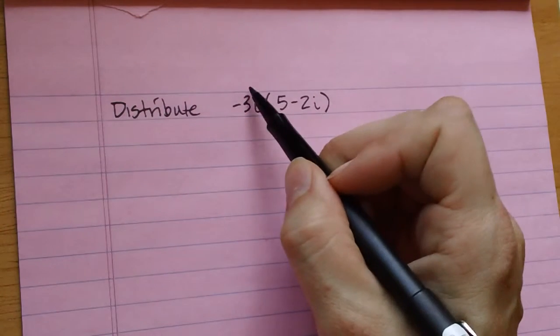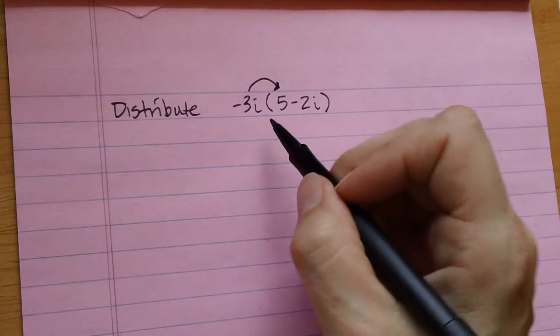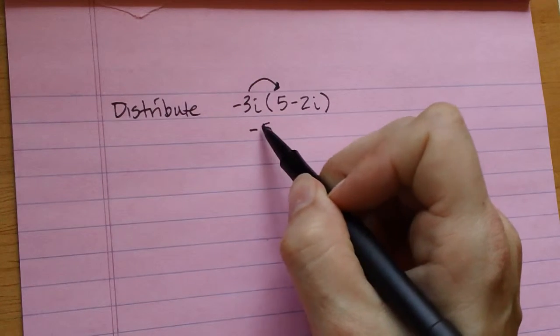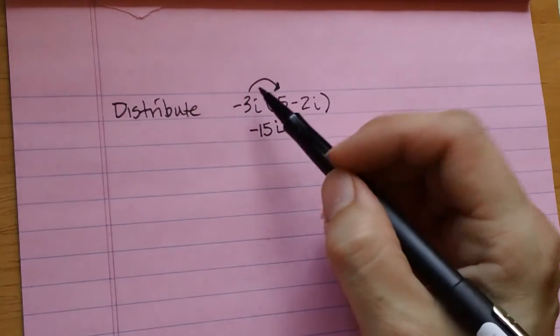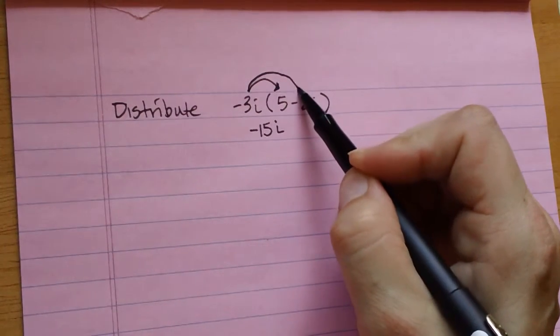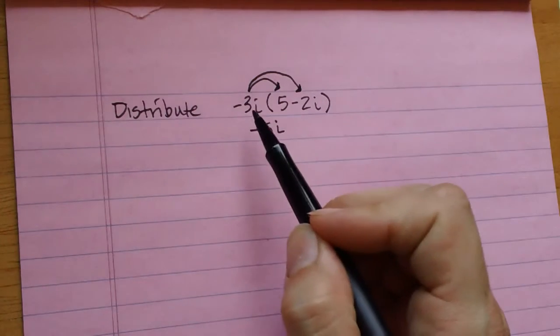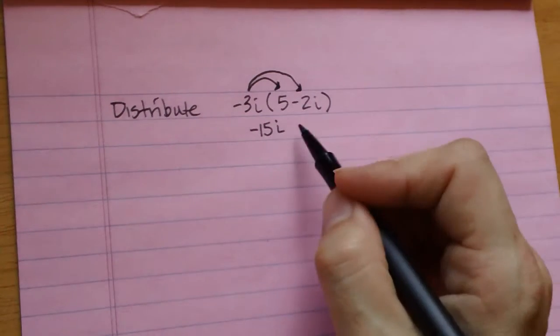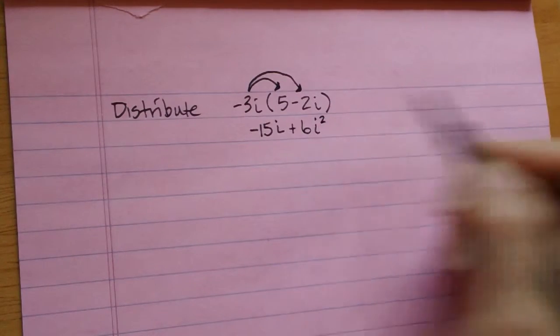Well, we'll start out the same way we were. So we're going to multiply negative 3i times 5, which we have done before with variables, and we get negative 15i. And then we're going to distribute the negative 3i into the negative 2i, and we'll do that just like we have when we've been working with regular variables like x. So we'll have negative 3 times negative 2 is positive 6, and then i times i is i squared.